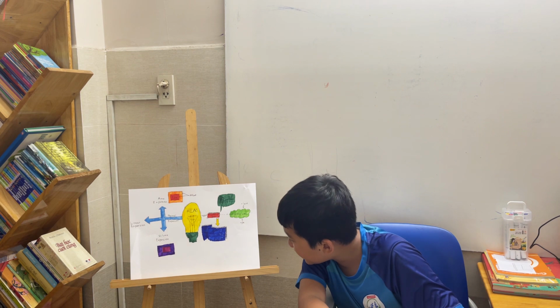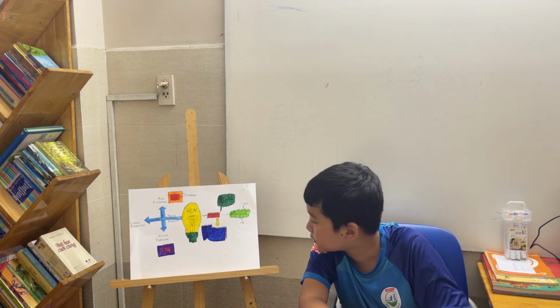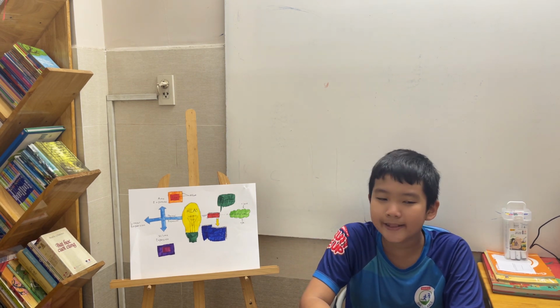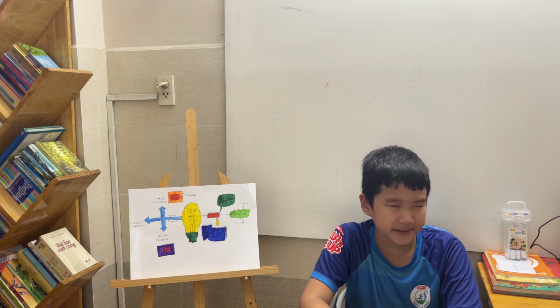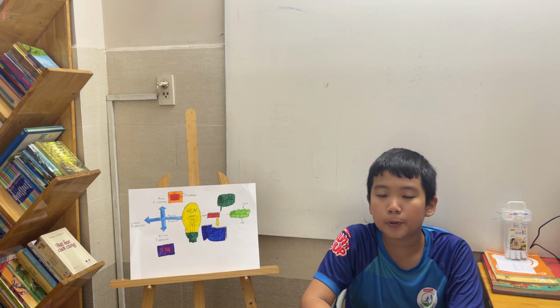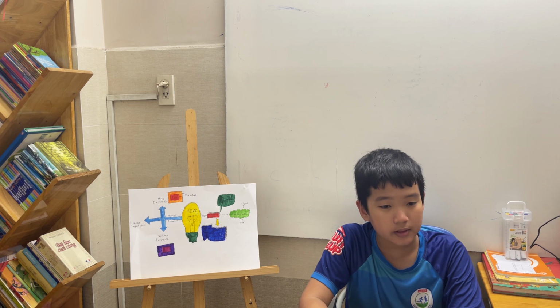Next, we're gonna have radiation. It is when we don't have matter to carry heat. For example, radiation is an example when you put your hand near a fire. That's radiation.